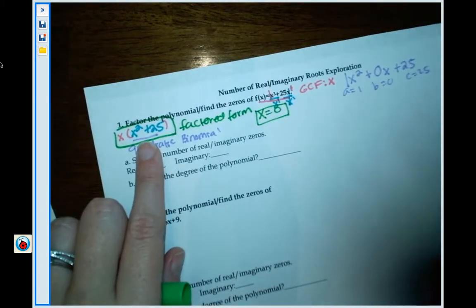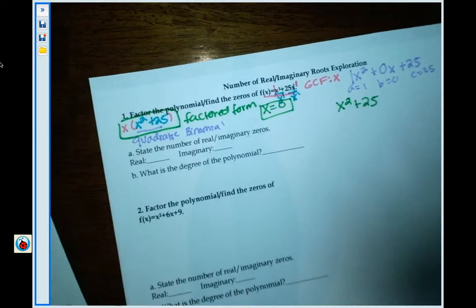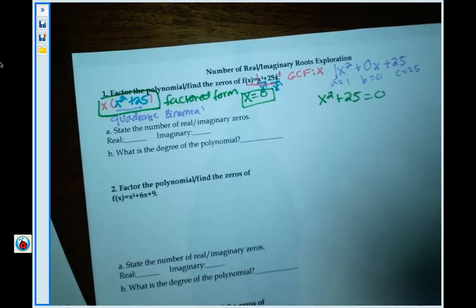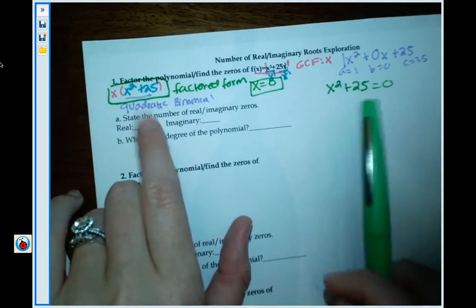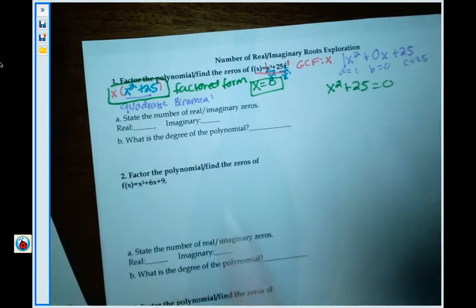So I'm going to set x squared plus 25 equal to 0. I'm going to do it over here to make sure I have enough space. Alright, so let's get going. We've got to set this equal to 0 and solve. And again, you can only do this if this one right here is a quadratic binomial. If it's a quadratic binomial, you can go ahead and set it equal to 0 and solve, which is pretty awesome in my opinion.